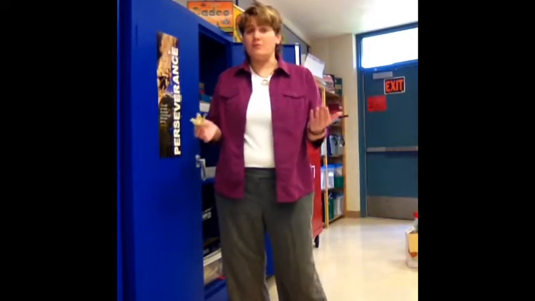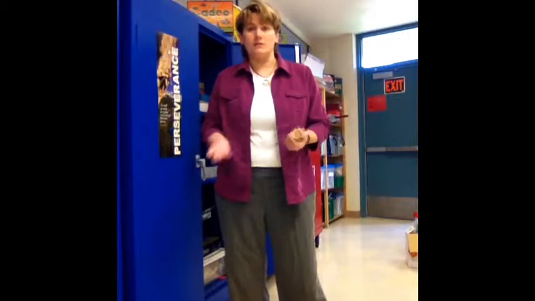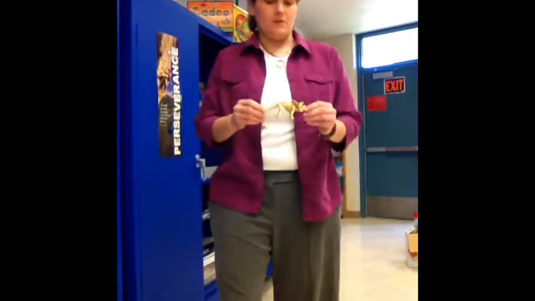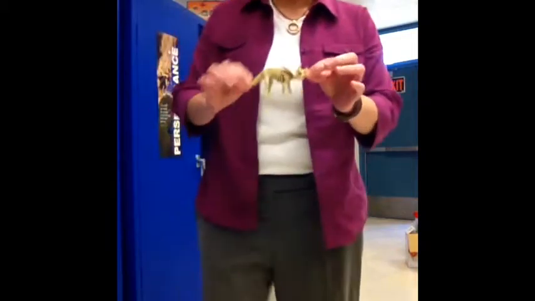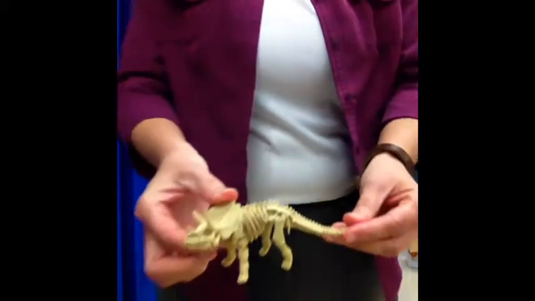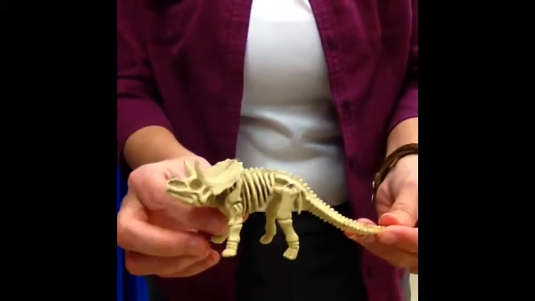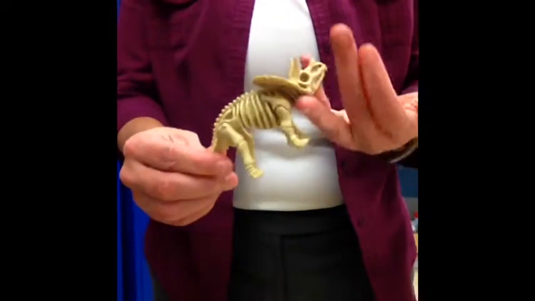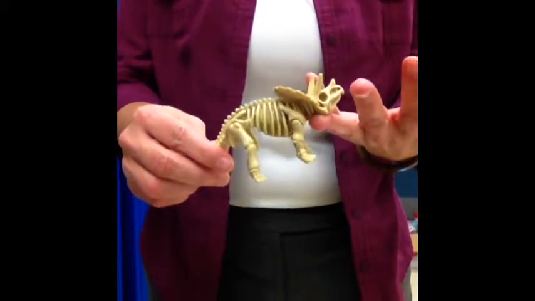The thing you need to know before you do blueprints or footprint libraries is how to draw to scale. Why do we draw to scale? For example, this little Triceratops looks like a Triceratops, but obviously he's not as big as a real Triceratops. So in order to be accurate, when you put something into a smaller version, we have to draw it to scale. So we take a measurement and then we minimize it.